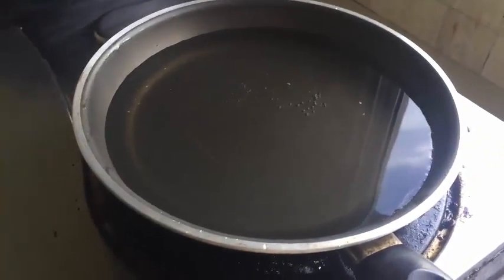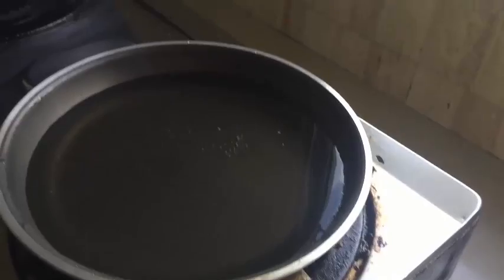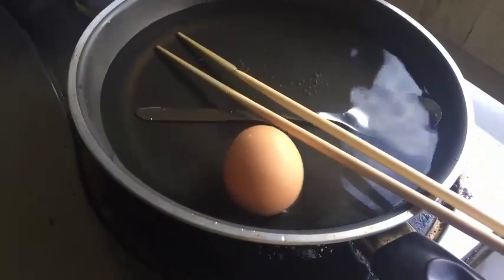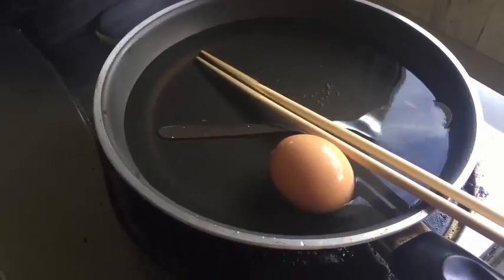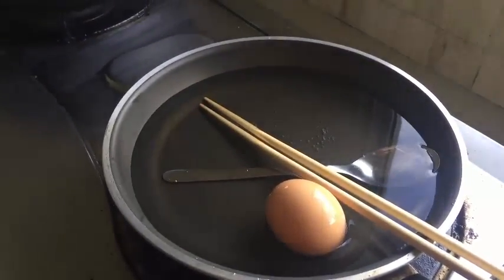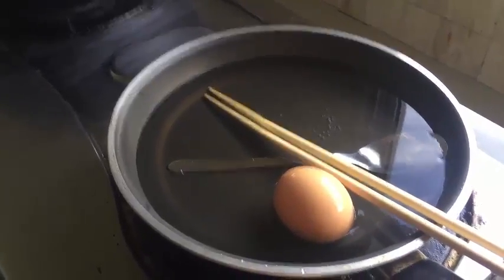So this is how boiling water works, and while waiting let's put a spoon there and some chopsticks and also an egg. I want to eat an egg there. So while waiting for it to boil, let me show you in detail how this works.